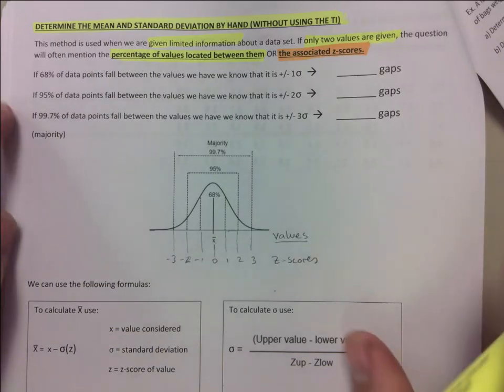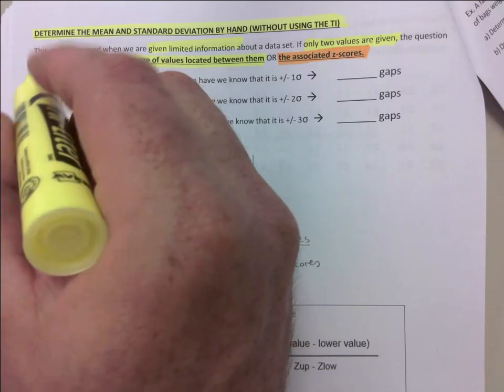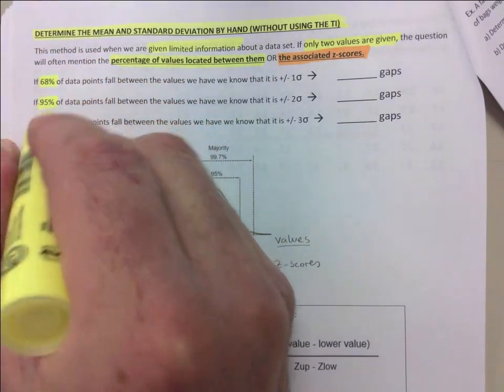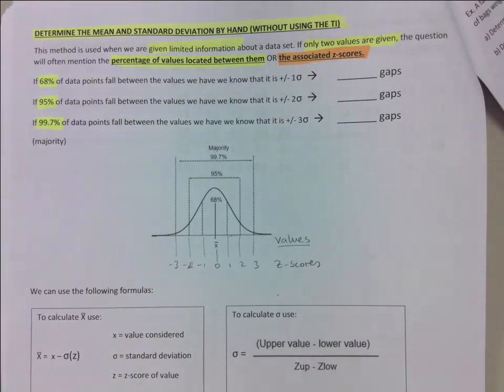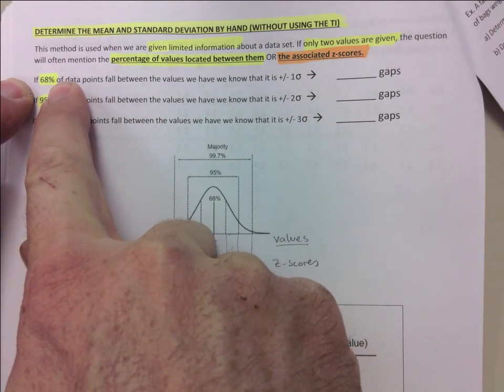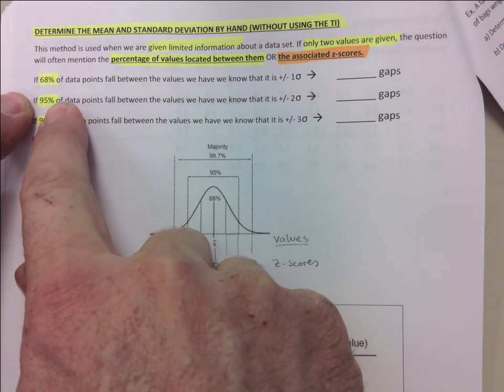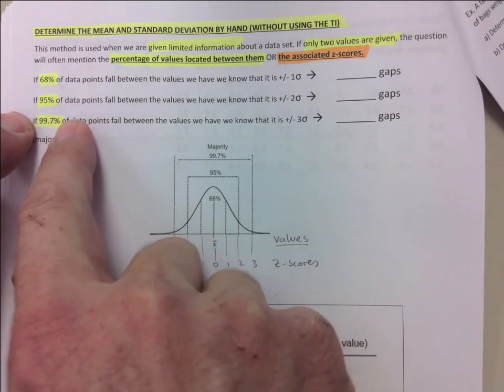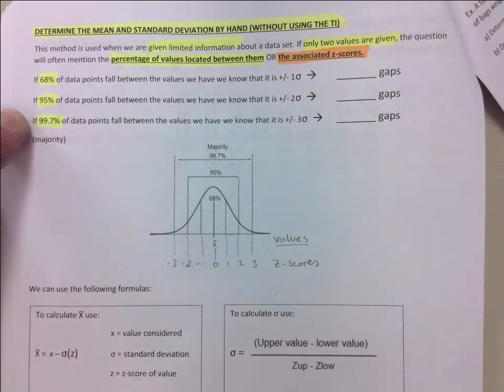If you hear the words, or see the numbers, 68, 95, 99.7, those are very specific numbers. They aren't just pulled out of nowhere. If you want to think of it this way, 68% is the middle 68, then the middle 95, and then the middle 99.7.